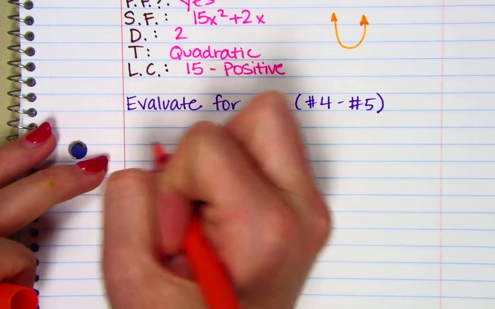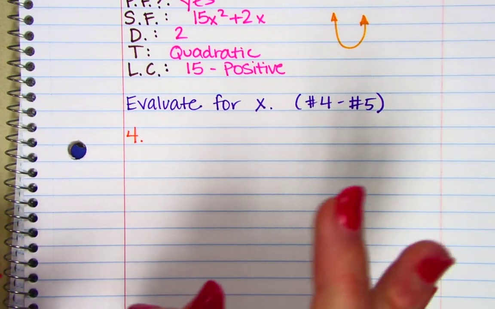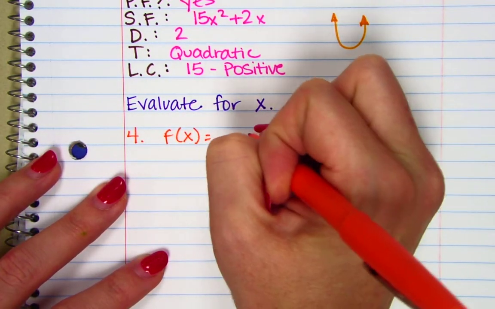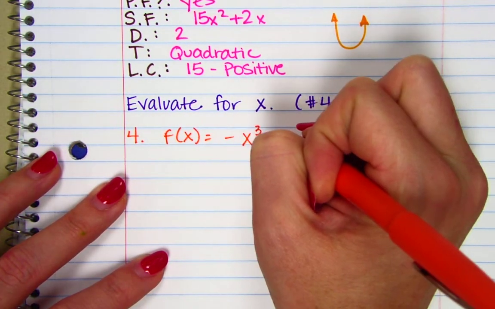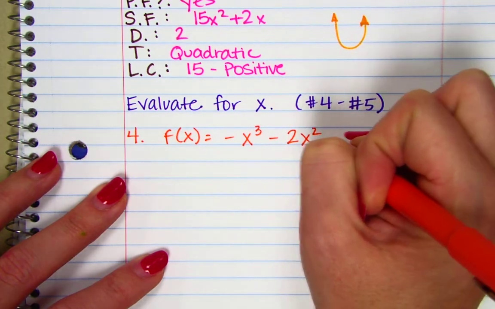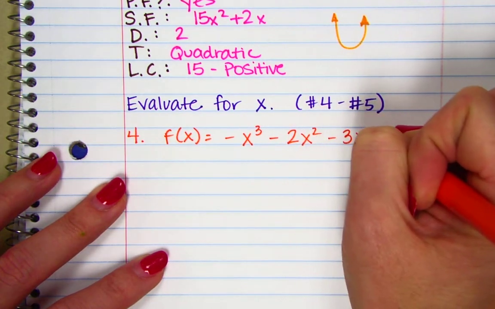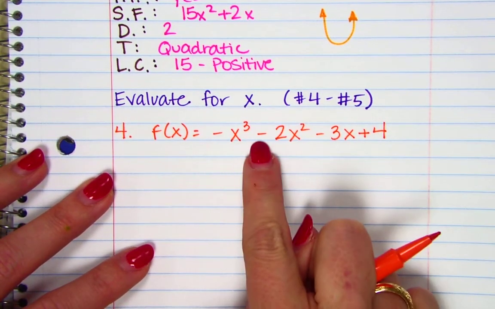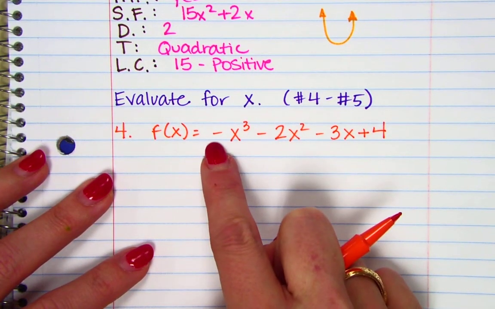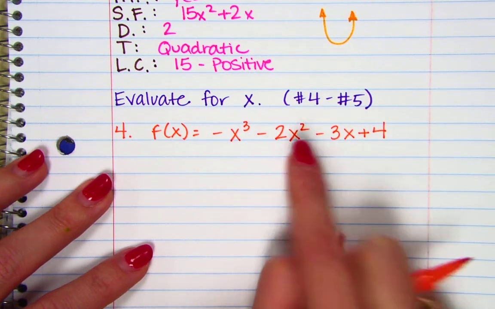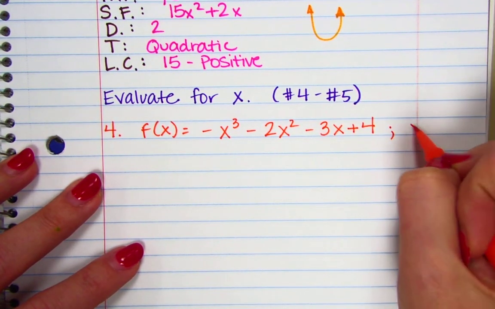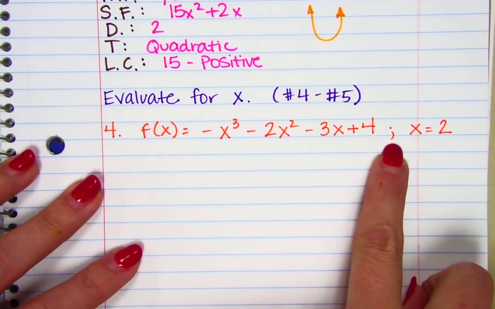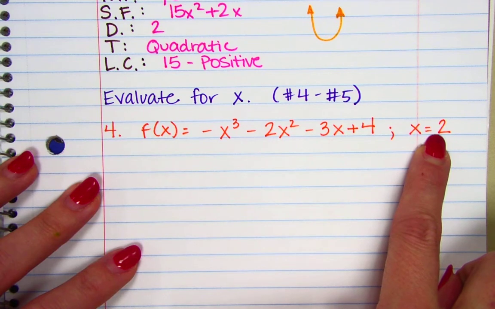But like on this one, on number 4, you're going to say, okay, the function is f of x equals negative x cubed minus 2x squared minus 3x plus 4. Okay, there's our function. These are minuses. Okay, this one's a negative, it's out front. These are minuses. Okay, and they want to know, what is it when x is equal to 2? Okay, they're going to use a little semicolon to separate it. What about when x is equal to 2?